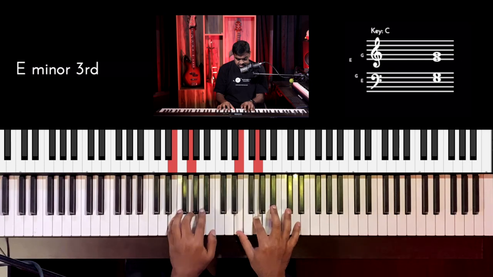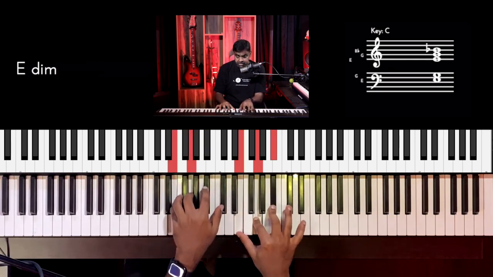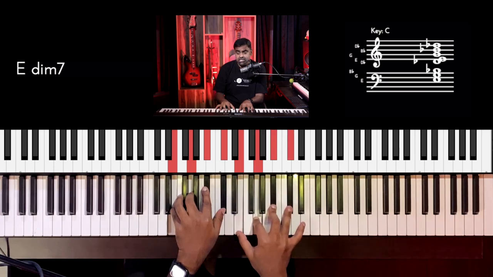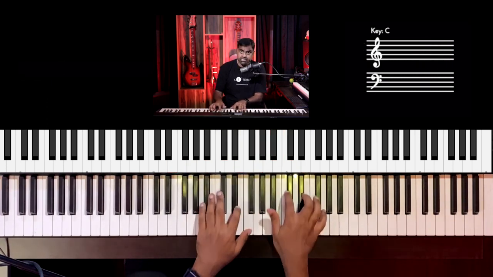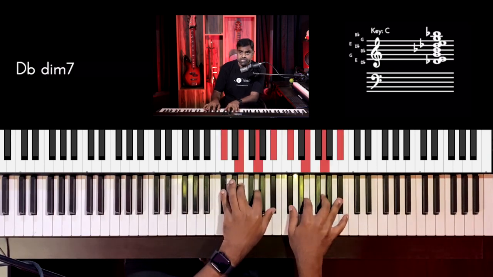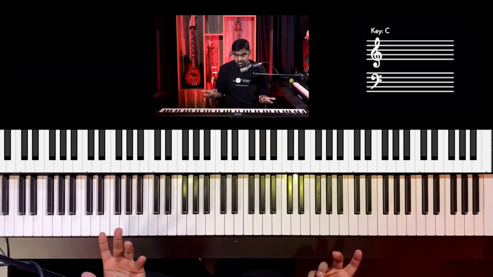Why is it a diminished seventh vibe? Because E to the G, G to the B flat, to the C sharp, all form a diminished seventh chord, and diminished seventh chords are symmetric. You could call this E diminished seventh, G diminished seventh, B flat diminished seventh, or C sharp diminished seventh, and they all pretty much sound the same.